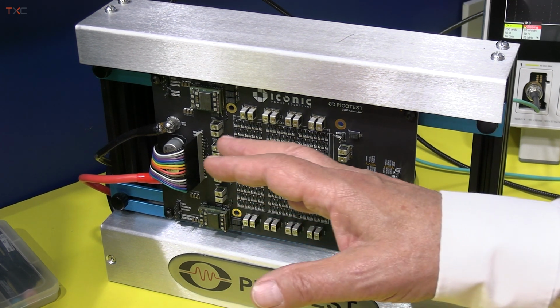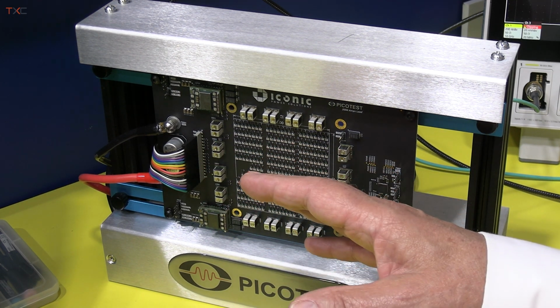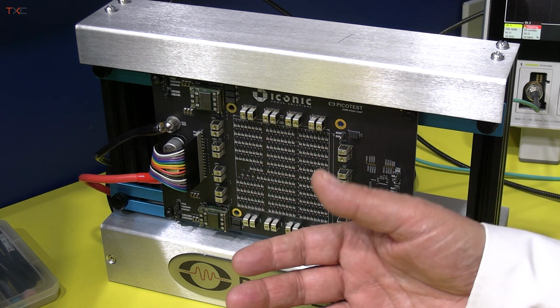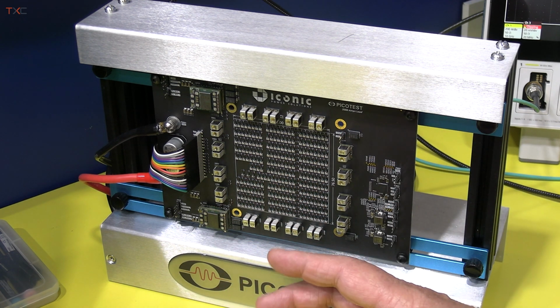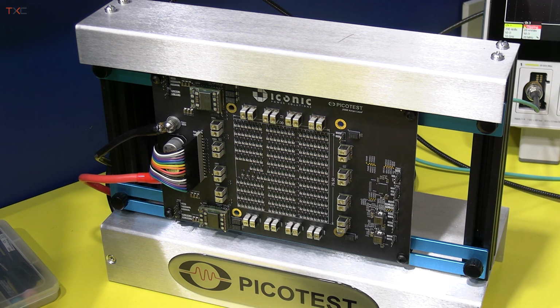The goal that they had for Picotest was to build a high-speed emulator that could emulate the dynamic currents of an ASIC, and they use this for the performance of thermal testing. They use this to evaluate crosstalk. They use it to evaluate dynamic response.